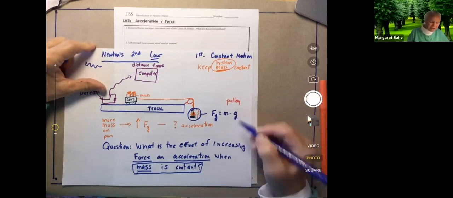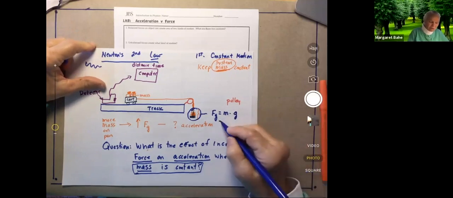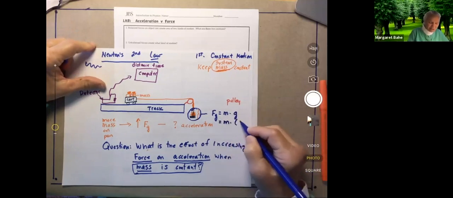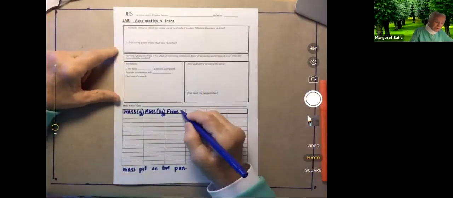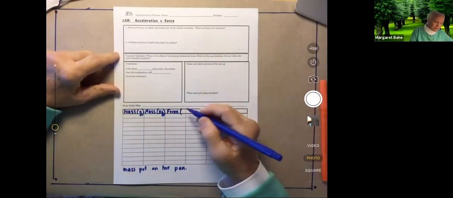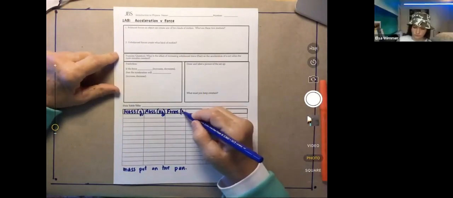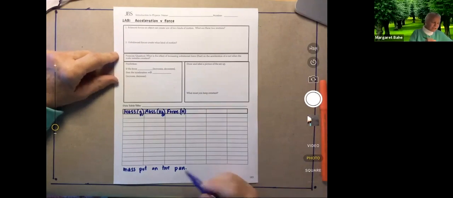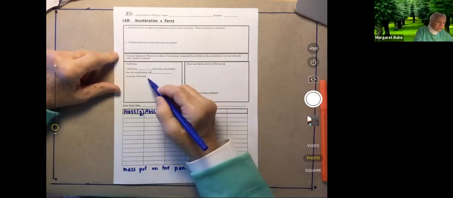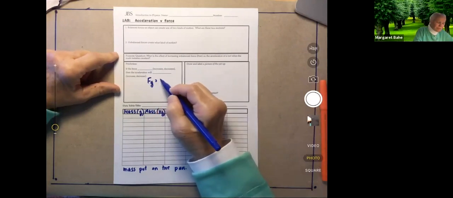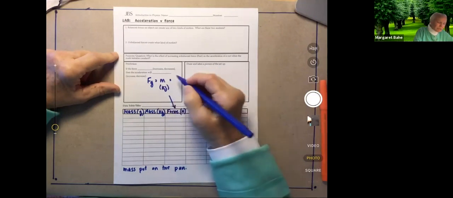There we go, mass times the strength of gravity, which of course is going to be our mass times 9.8. And what units would those be? Newtons. So that's going to be in newtons.